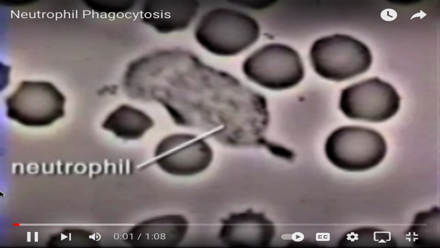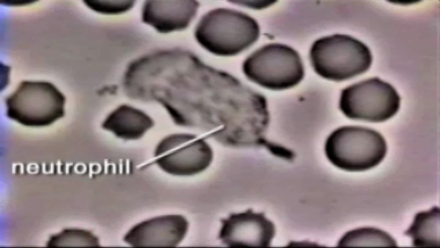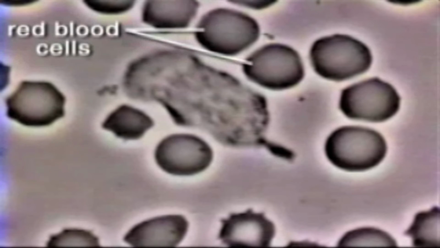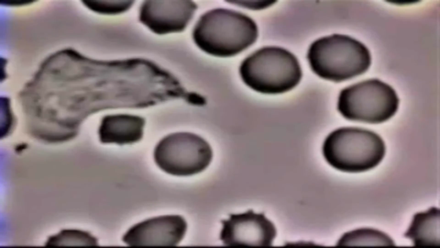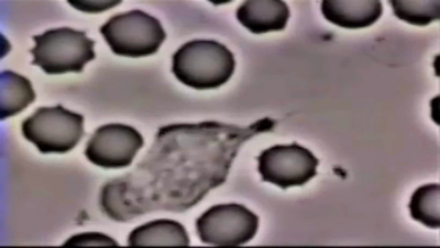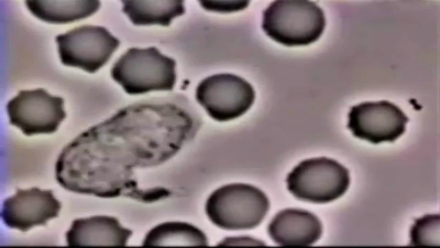Yes, that's a neutrophil. That's still a red blood cell. That's still the bacteria. And go. It's pretty old.